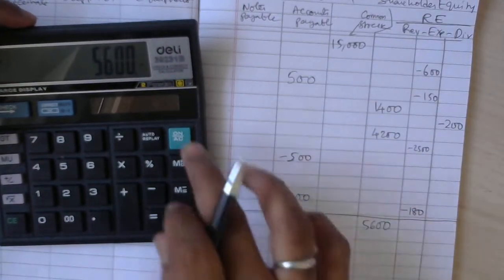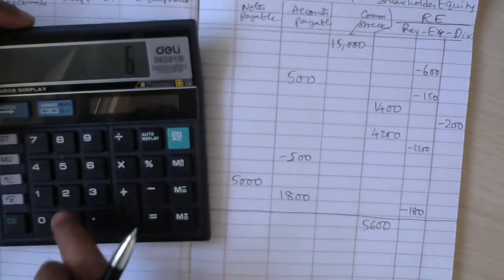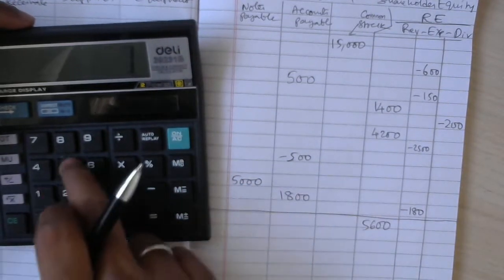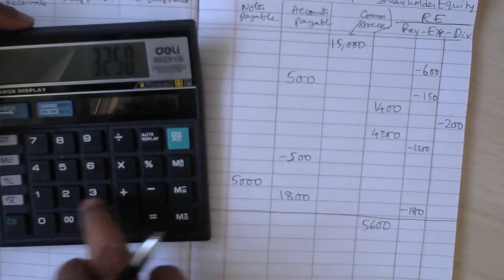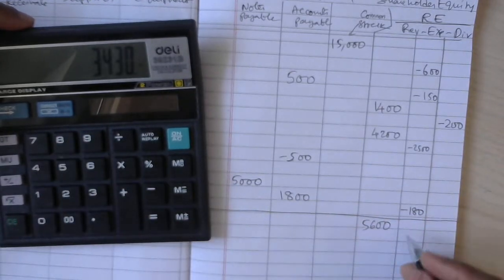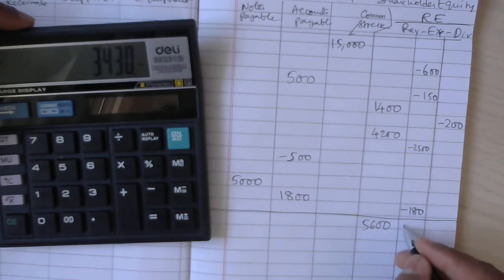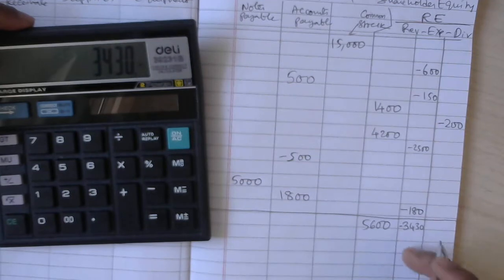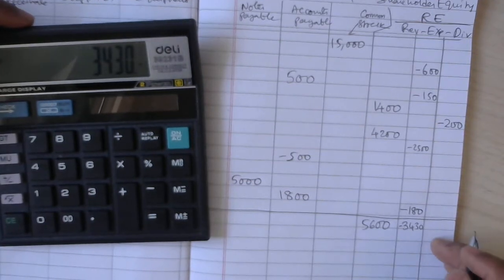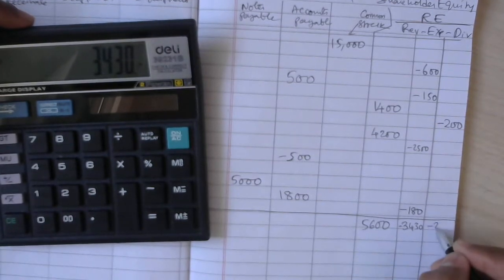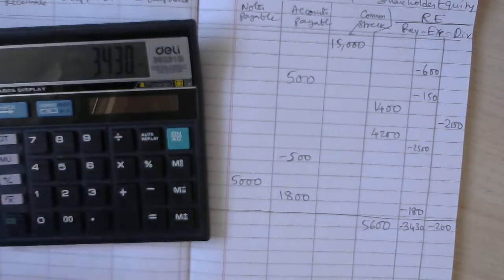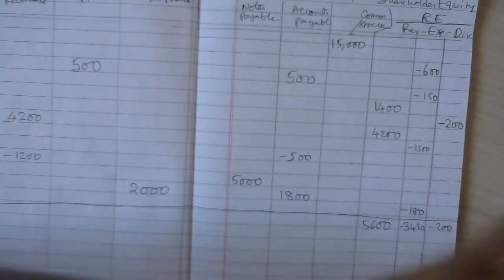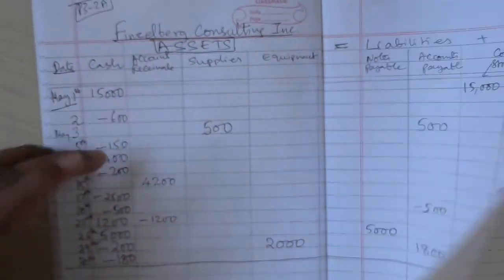Now what are the expenses? I'm adding all the expenses. 600 plus 150 plus 2,500 plus 180. So my total expenses are 3,430. I'll put the minus sign just to indicate that it is an expense. And of course there is also a dividend of 200. Now these three pieces of information are useful for creating the income statement. So let's do the income statement based on this tabular analysis.